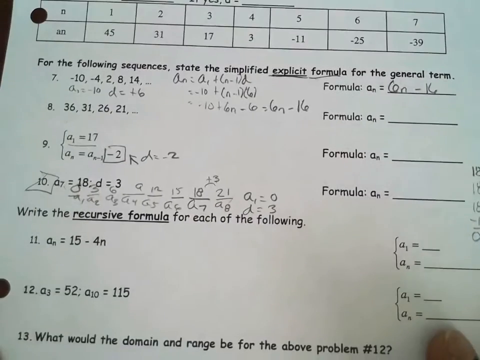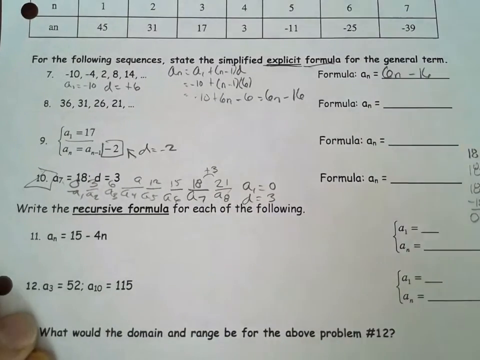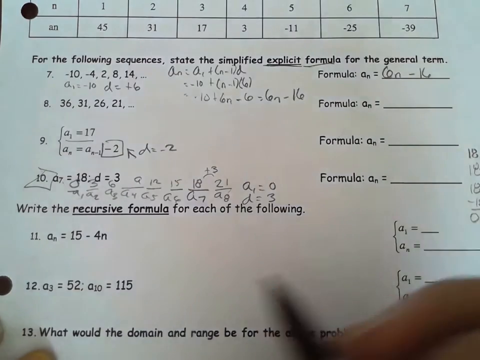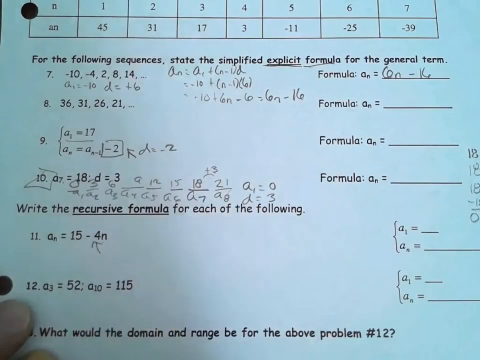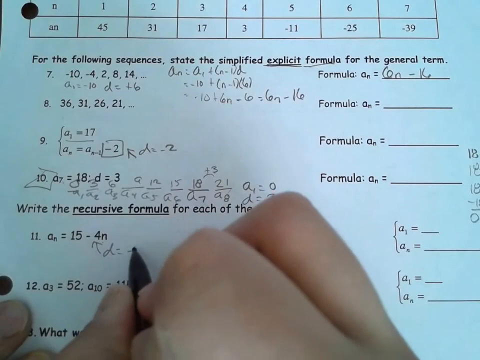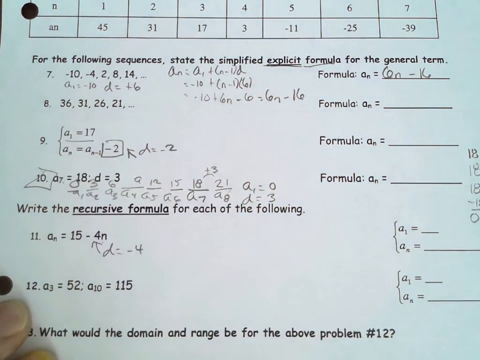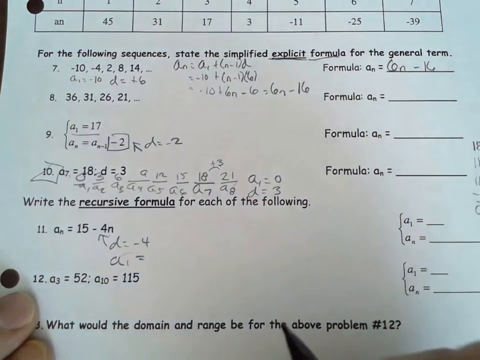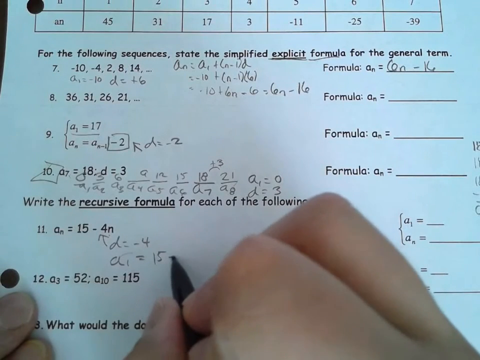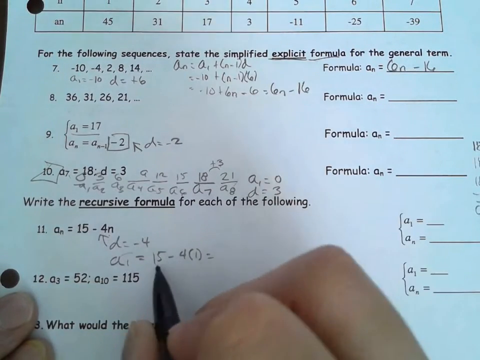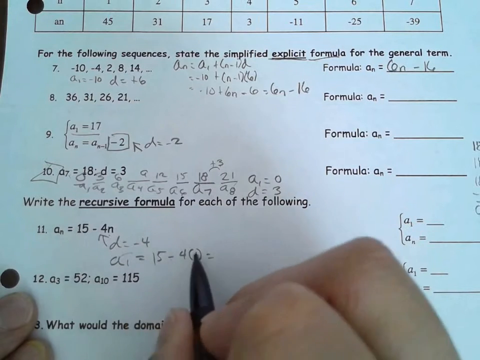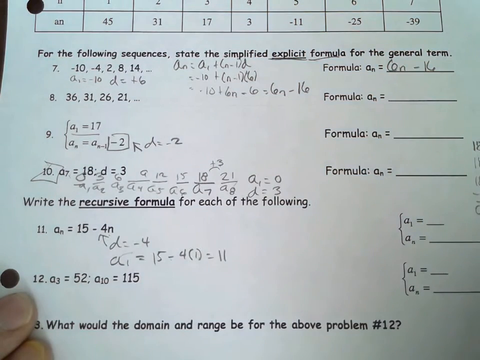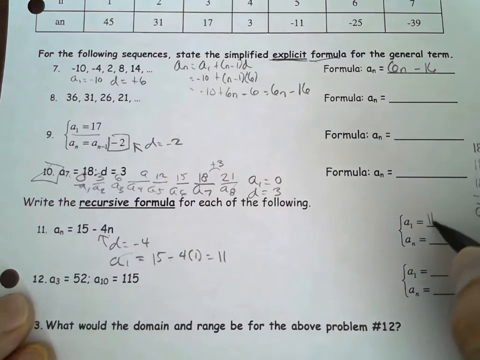Okay. Write the recursive formula. It's very simple. You need to know A_1. You need to know the difference. The term in front of n will always be your difference. So here d is negative 4. So be careful to get A_1. Very simply, substitute 1 in. So A_1 would be 15 minus 4 times 1. 15 minus 4 is 11. So for your recursive formula, A_1 is 11. And then you'd have A_n equals A_(n minus 1) minus 4, since that's our difference.